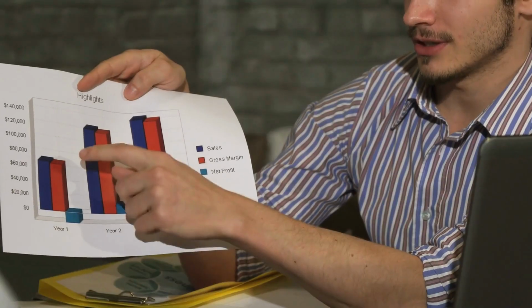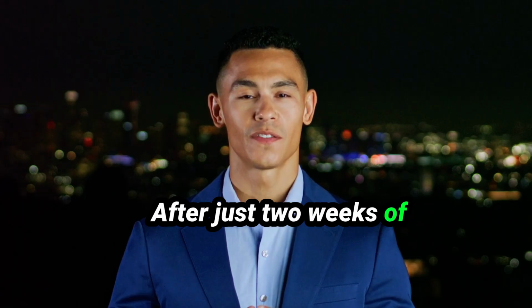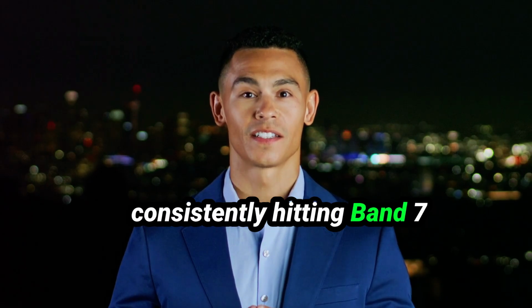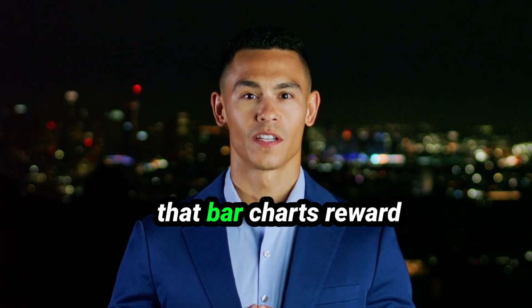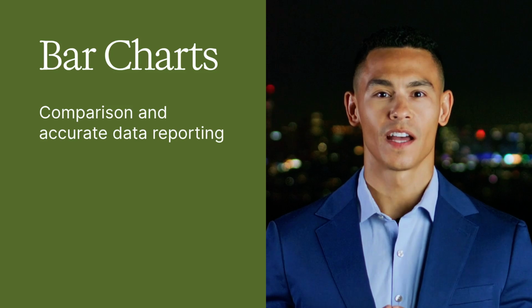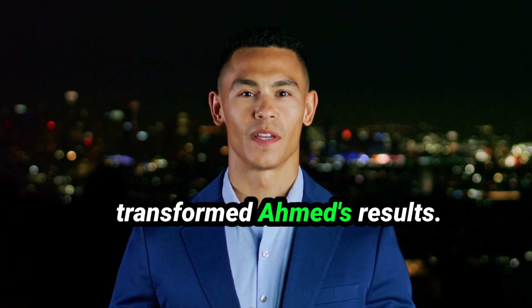Then he learned what I'm about to teach you, the bar chart formula. After just 2 weeks of focused practice with this system, Ahmed was consistently hitting Band 7+ on bar chart questions. The key insight was that bar charts reward systematic comparison and accurate data reporting, not complex analysis. Here's the exact formula that transformed Ahmed's results.